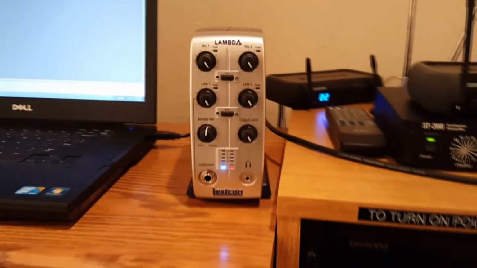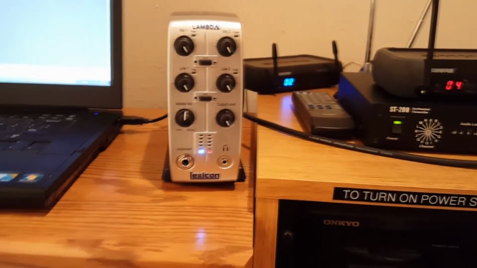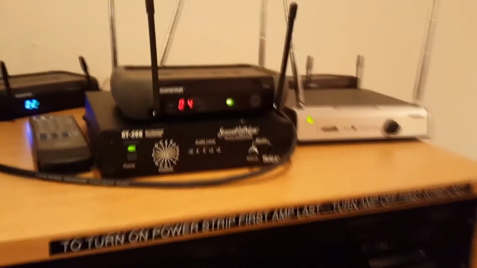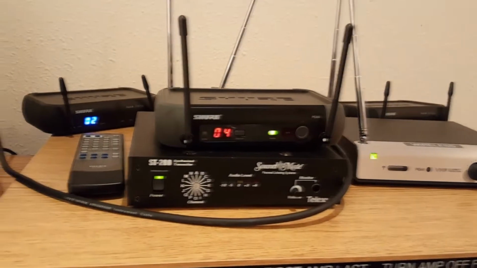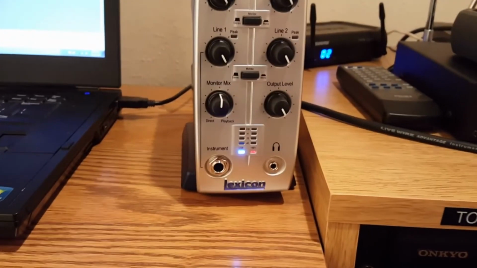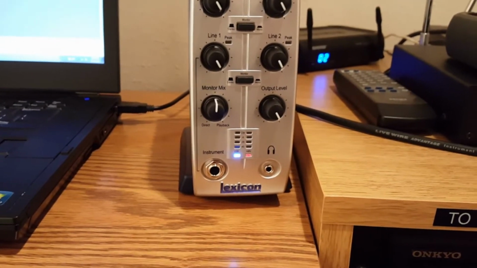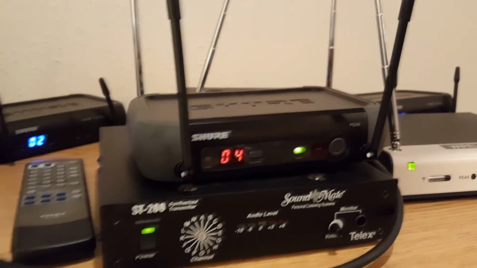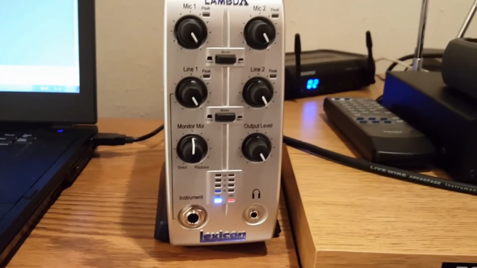So let me give you an example here. Here is the sound system that I wear right here before us, and as you can see, the sound then goes into this machine right here, the receiver, and then it goes into our Lambda. And as you can see, as I tap on it, you can see the frequency. I'm tapping on it right now. It's receiving from there. You can see that it's receiving the tapping, and it's bringing it into this machine.